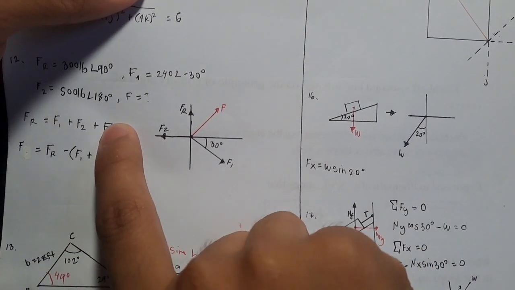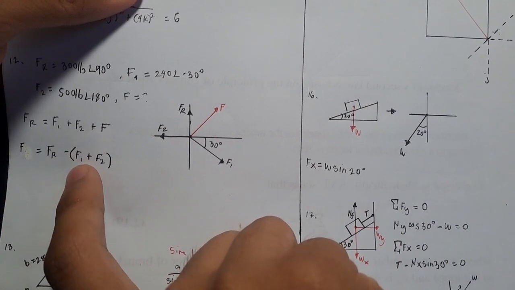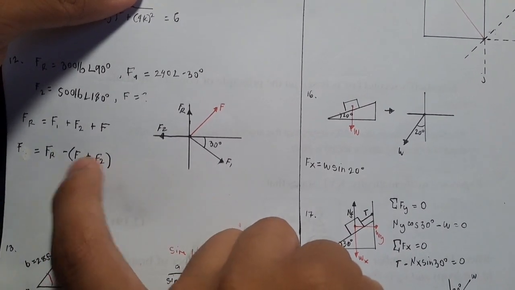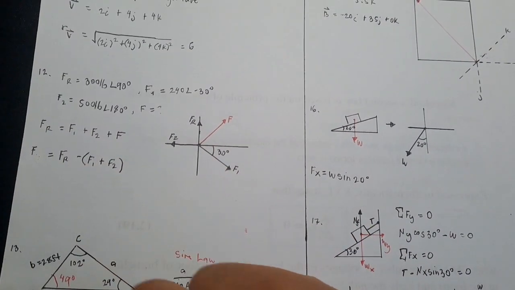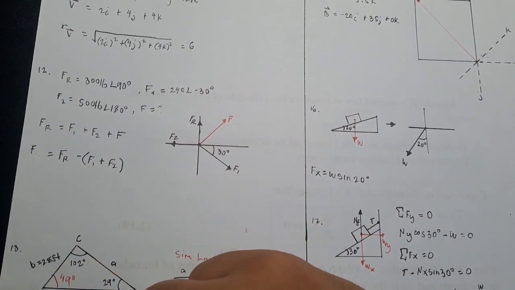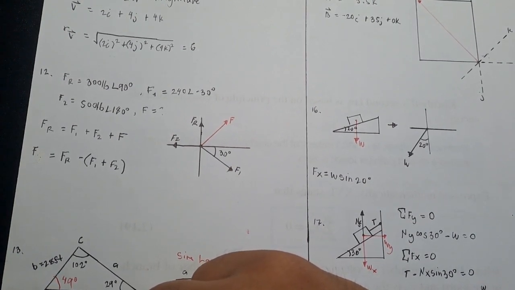Isolating F, we will be given FR is simply equal to negative the quantity F1 plus F2. So finactor ko lang si negative dito. So ang FR mo pala, acting directly to the north, it is 300 pound. Your F2 is acting directly to the west is 500 pounds. Ang F1 mo is acting 240 LB din siya, angle negative 30.